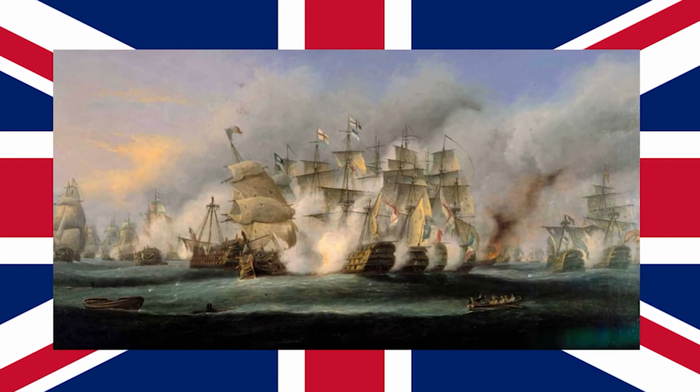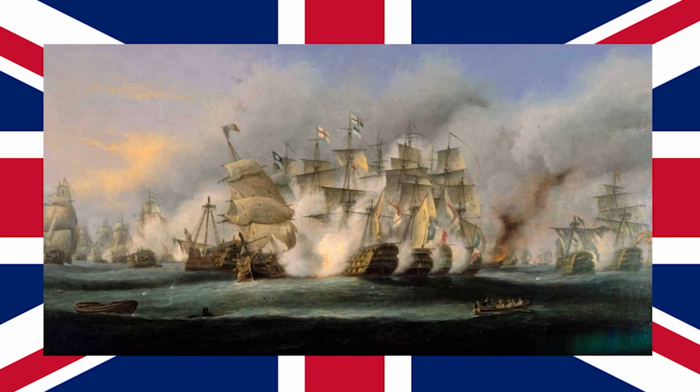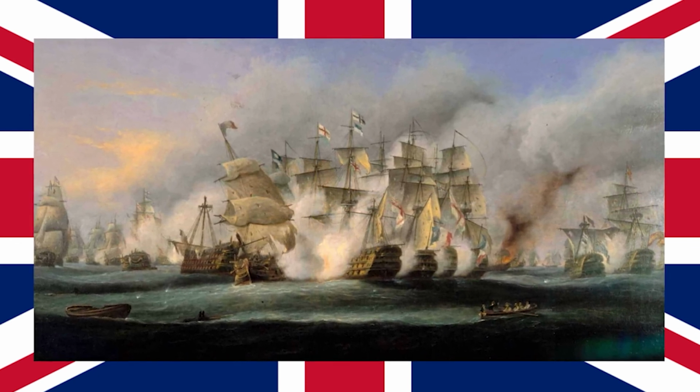The British victory at Trafalgar ensured the dominance of the Royal Navy and made it impossible for Napoleon to conduct an invasion of Britain.